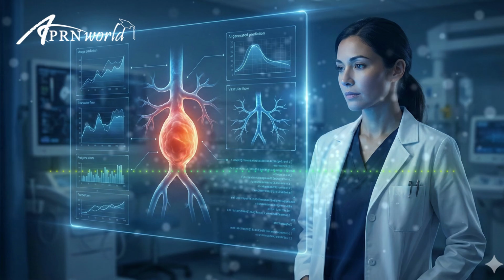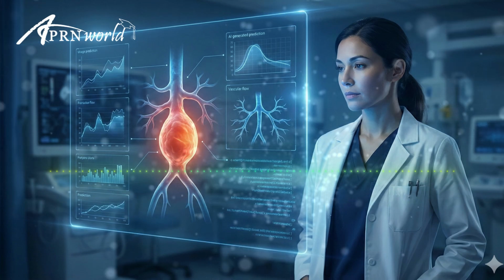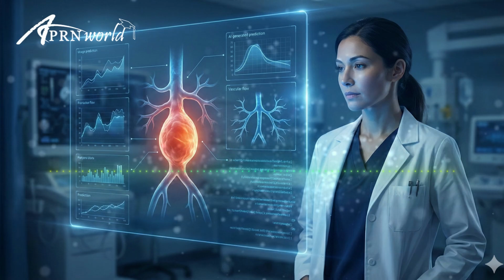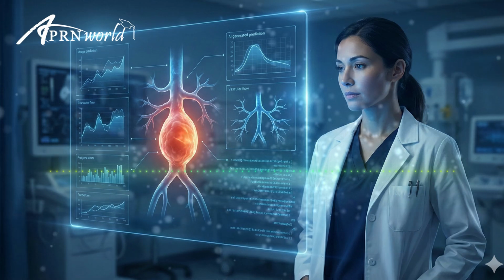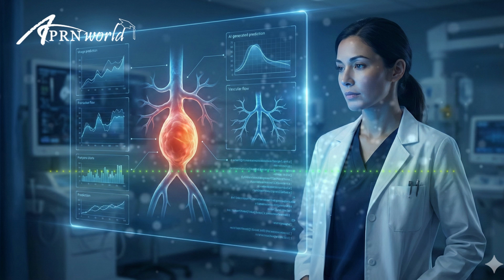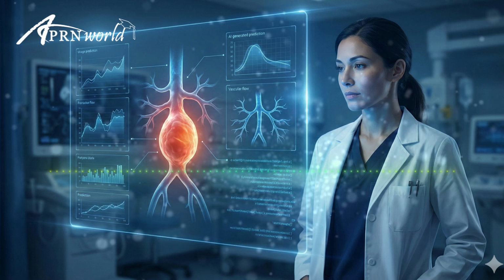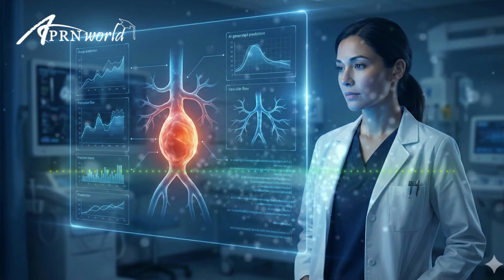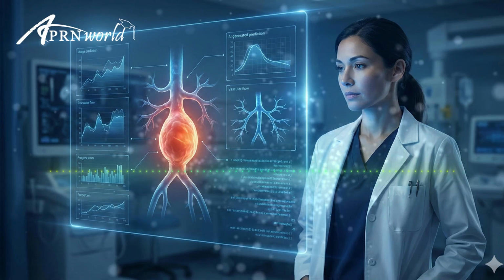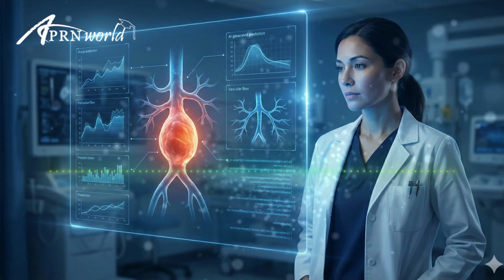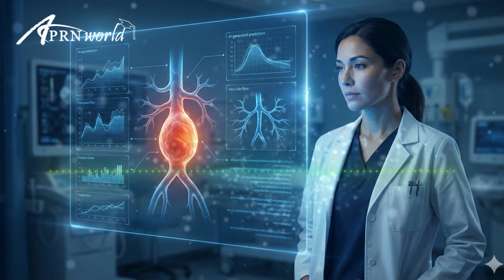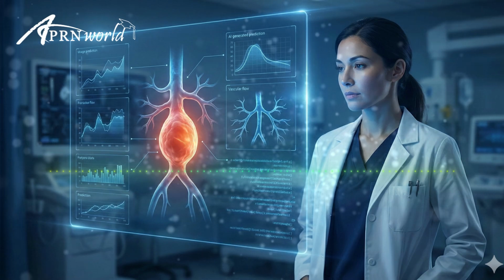For decades, we've relied on one simple number, the maximum diameter of the aorta, to decide when to operate. But as technology evolves, we're asking, is that simple number enough? Or does the complexity of the patient's anatomy hold the real secret to predicting a rupture? It's a massive topic. We're going to look at why these aneurysms form, why they are so hard to predict, and whether the high-tech computational models we're seeing today are actually better than a surgeon with a ruler.